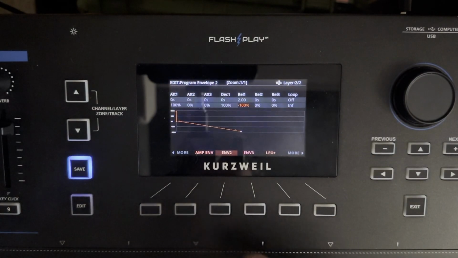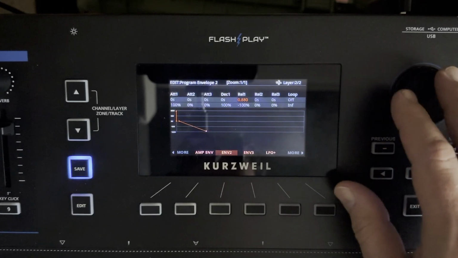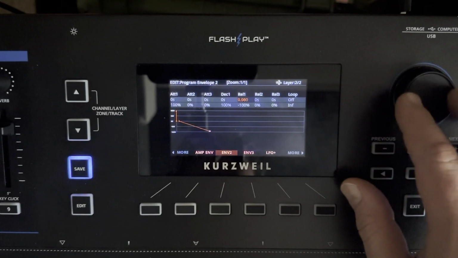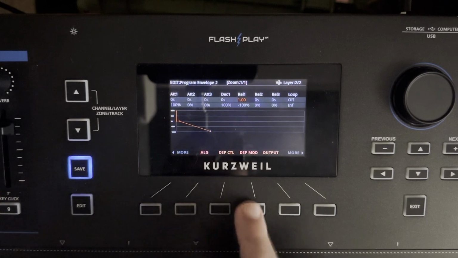I want to go back to envelope 2. Close it down faster, maybe 1 second. Ooh, that sounded pretty good. We're getting there. Okay, back to the mod page.